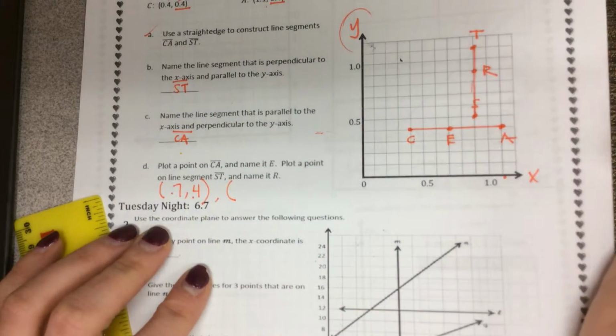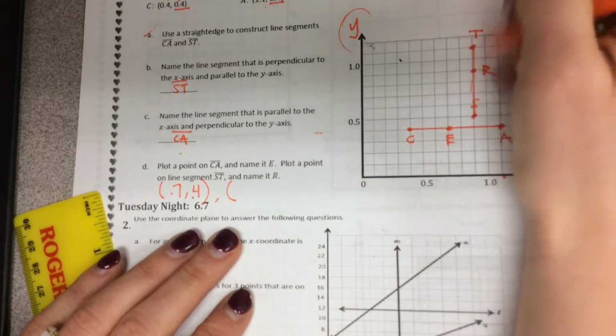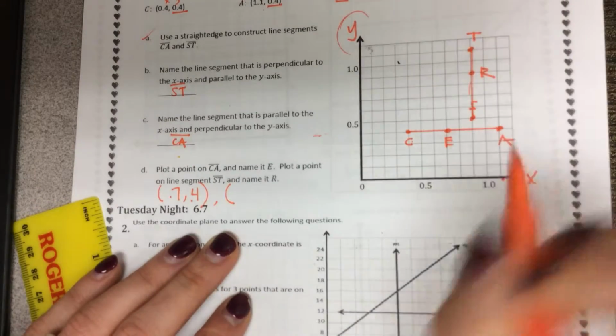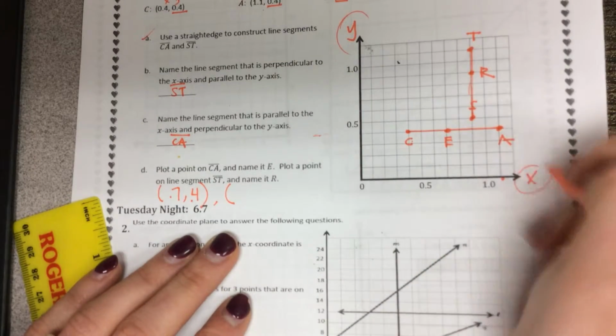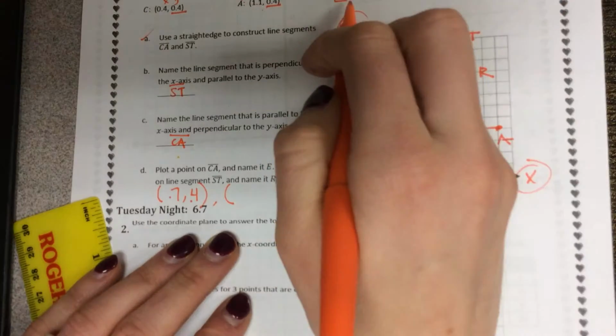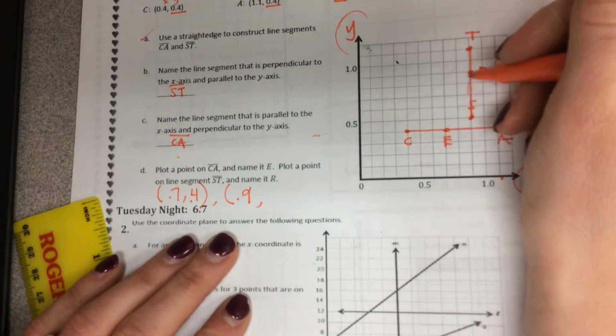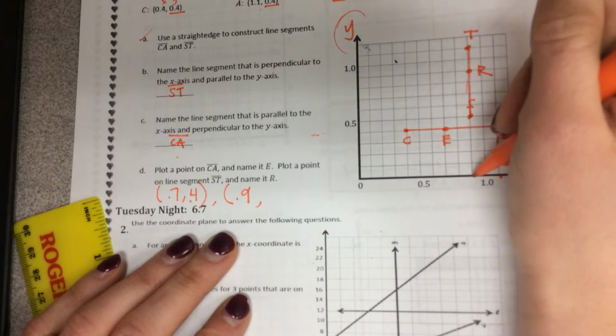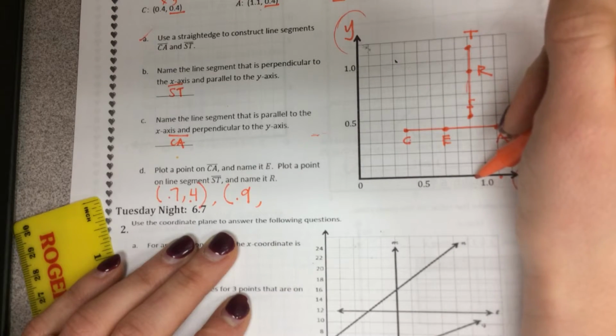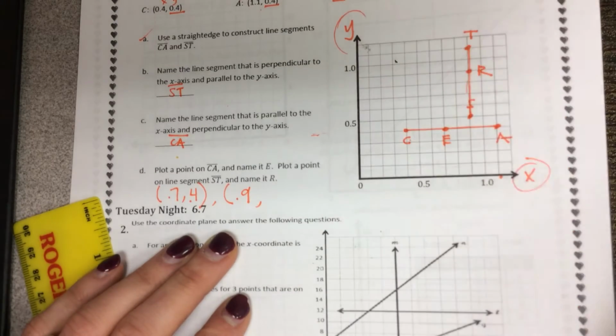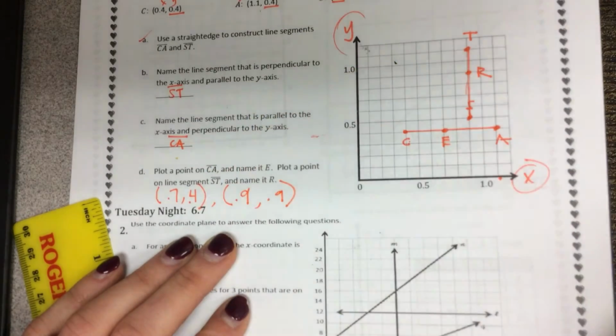And then for R, since it's a vertical line, we know that it has to have the same x coordinate. So the x coordinate for these has been 9 tenths, so I know it's got to be 9 tenths, and it is. And I put it at 9 tenths here too. 9 tenths and 9 tenths.